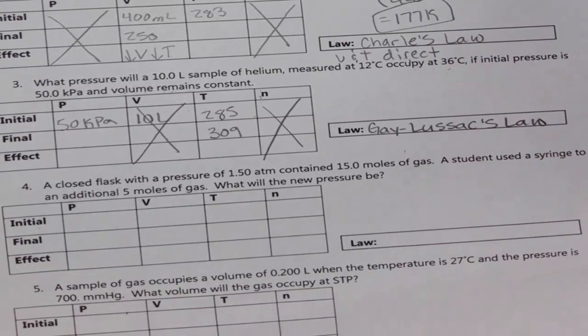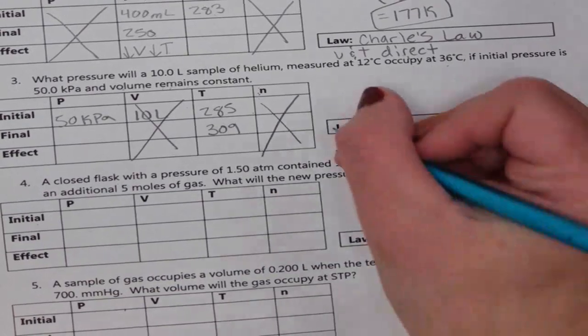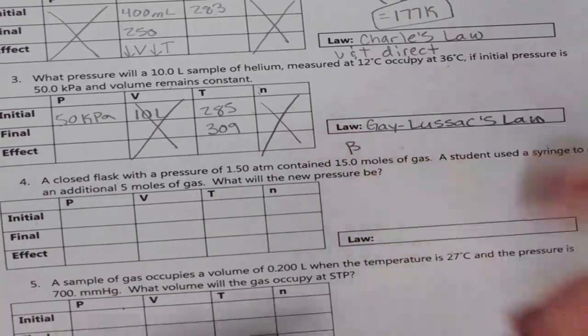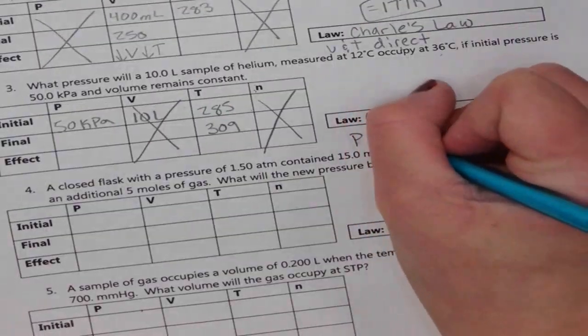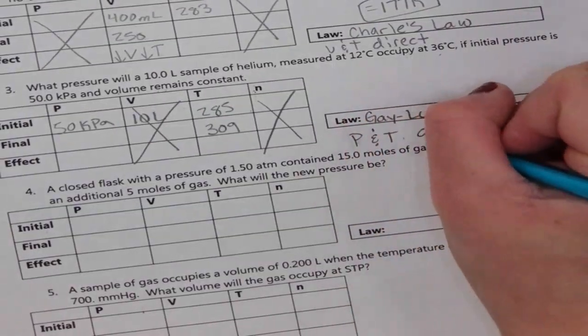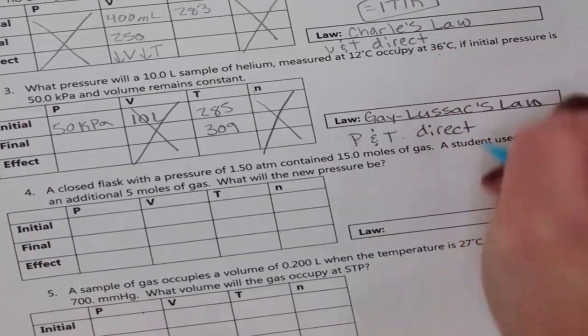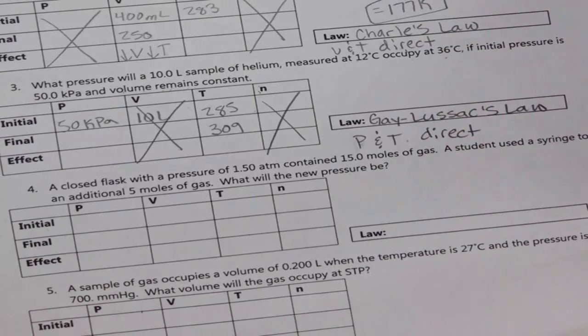All right. And Gay-Lussac's law gives us a direct relationship. It says that pressure and temperature have a direct relationship. So again, as pressure goes up, temperature goes up. As temperature goes down, pressure goes down.